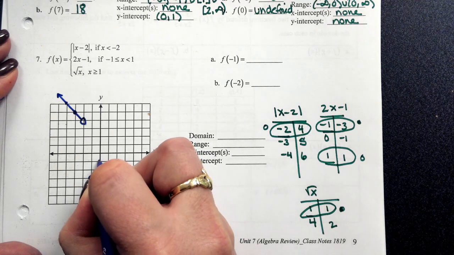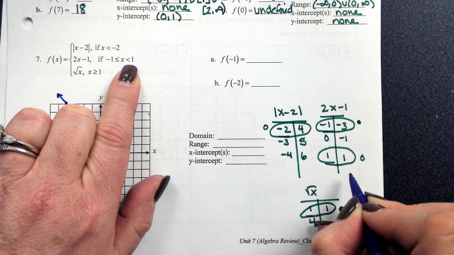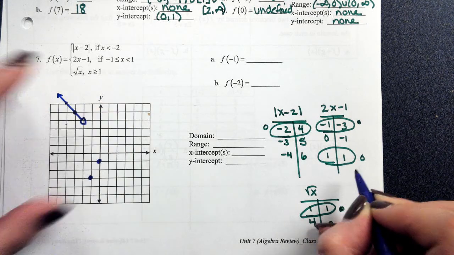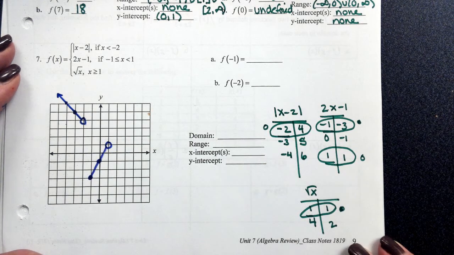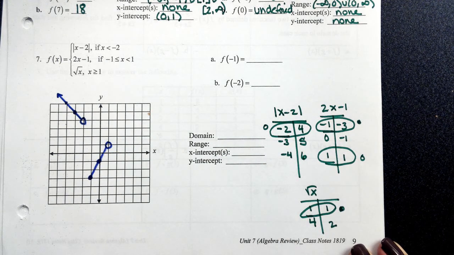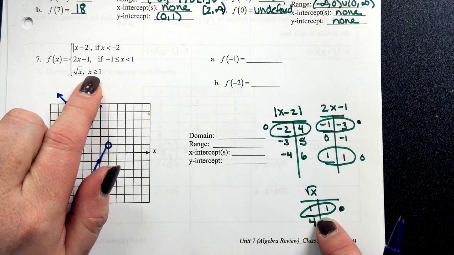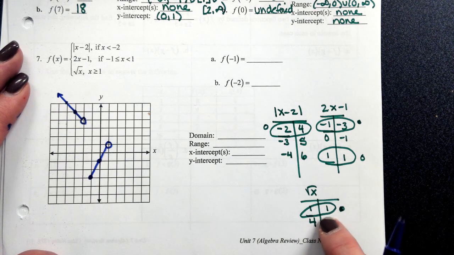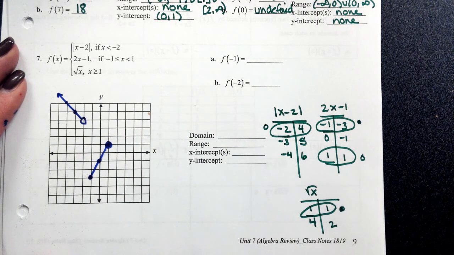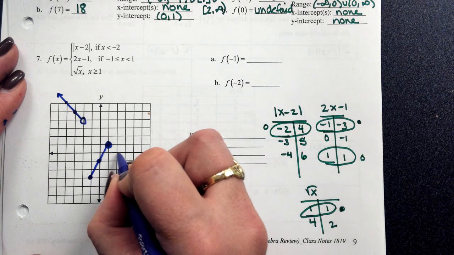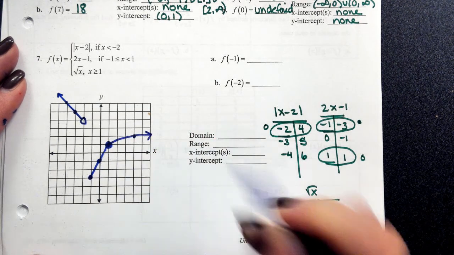0, negative 1, and then 1, 1. Again, x has to be less than 1. It's not equal to 1. So at 1, 1, it's going to be an open circle. And then square root of x, again, it's for x values greater than or equal to 1. So 1 is in the domain, so this is going to be a closed circle. Again, that's going to fill in the hole right there. And then 4, 2. And remember, it looks like that half of an arc right there.